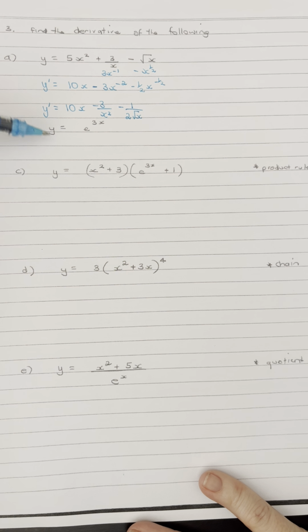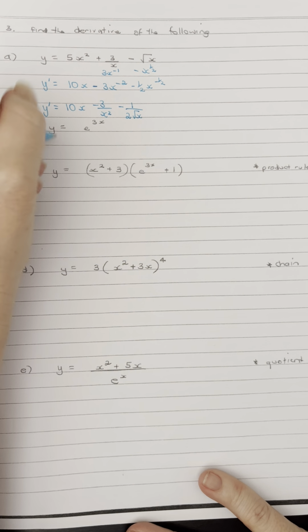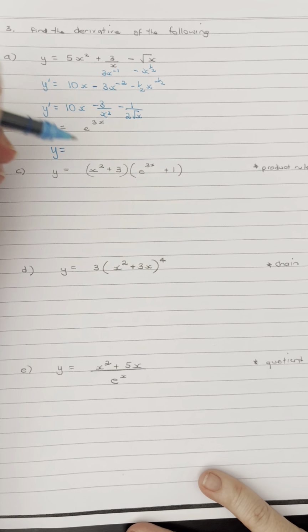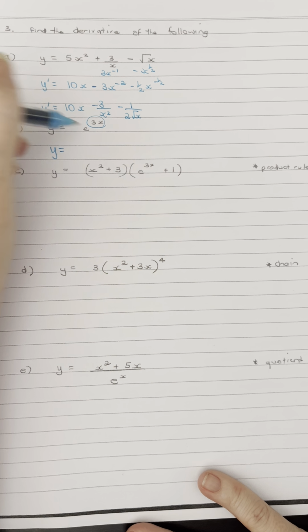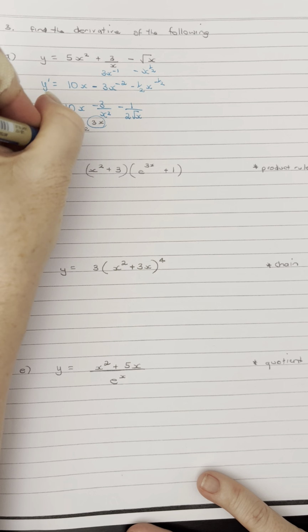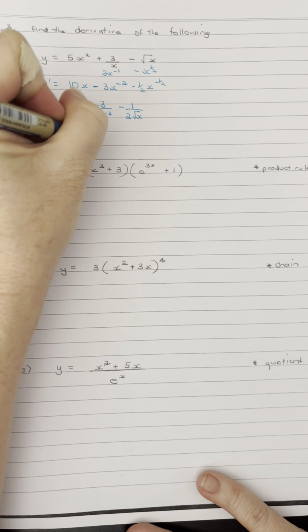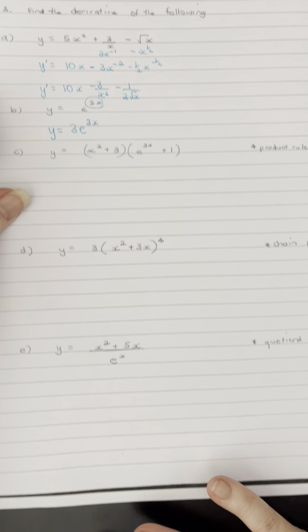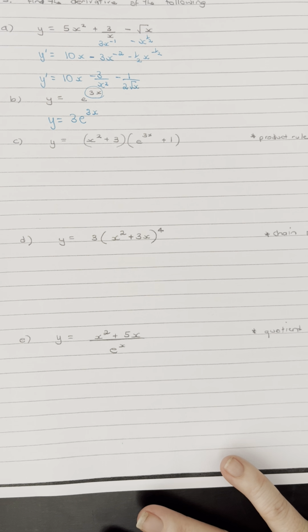Next we have our e to the x and the derivative of that. So that's what we've been looking at this week. We have been learning about how we find the derivative of that power. So the derivative of e to the 3x is 3e to the 3x, and that power stays the same. So that's our rule for doing the derivative of e to the x.